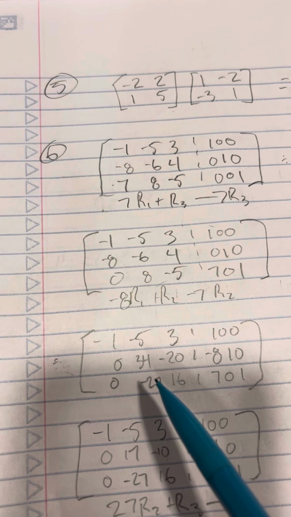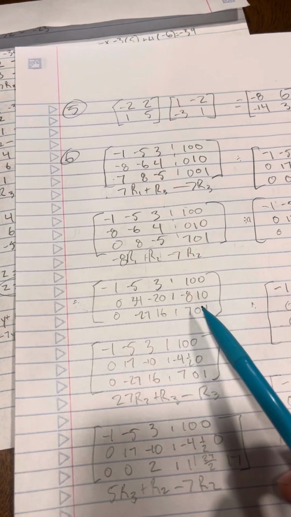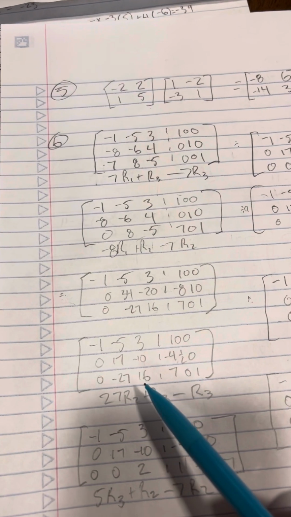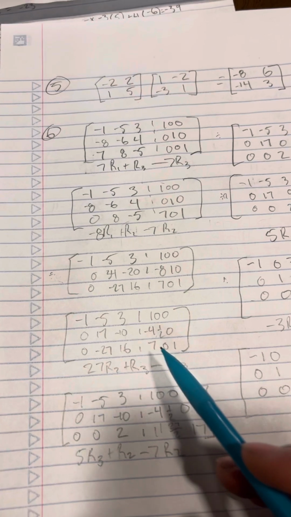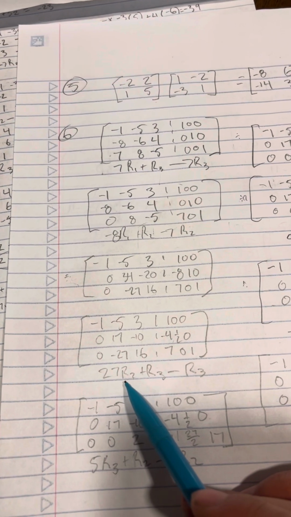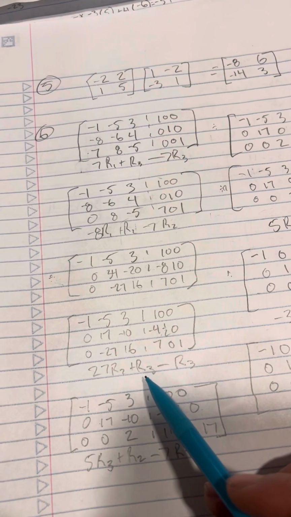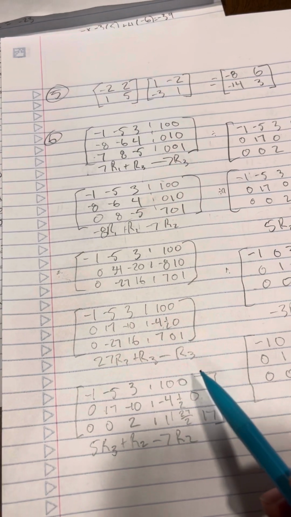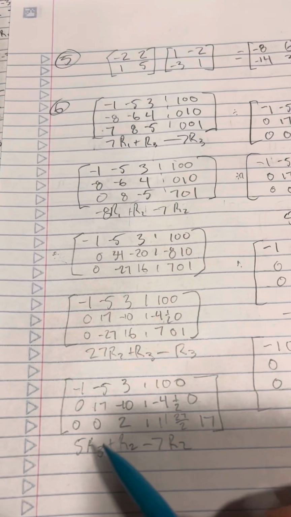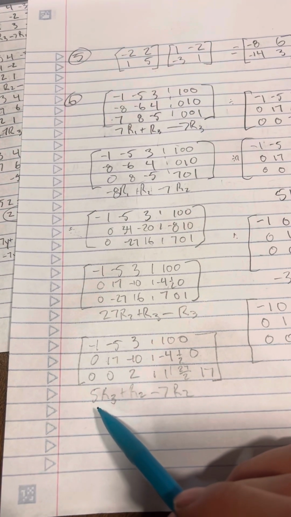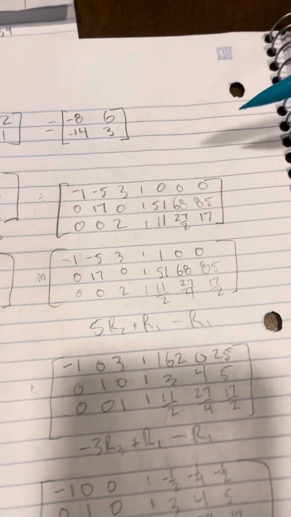And then right here I divided the second row, second column by 2, and then I multiplied 27 by the second row, and then added that to row 3, and then I plugged that into row 3, and then I did 5 times row 3 plus row 2 into row 2, and then I got this over here.